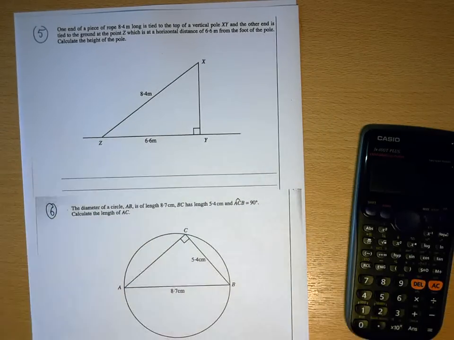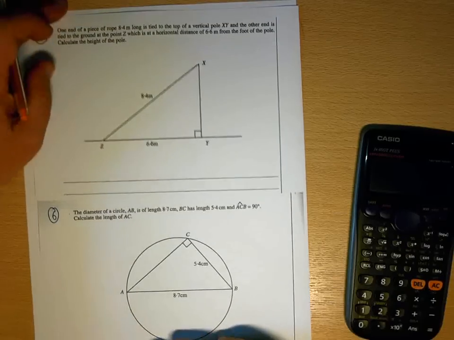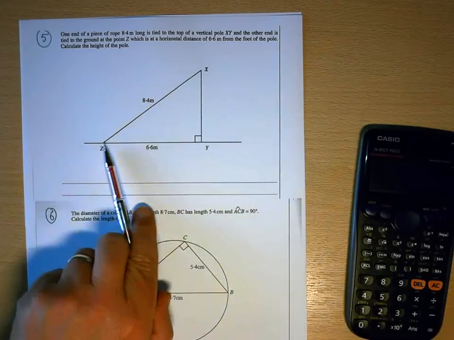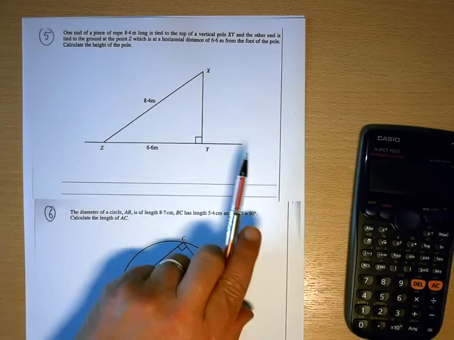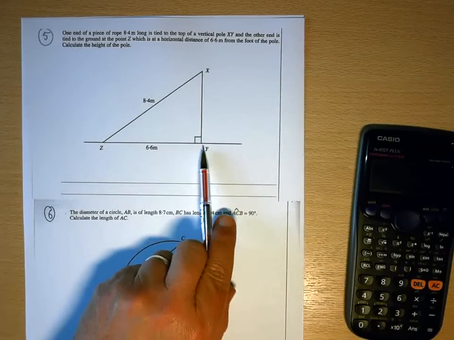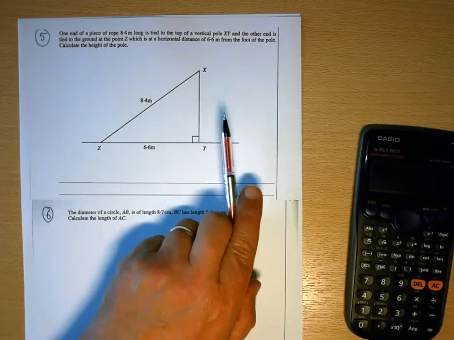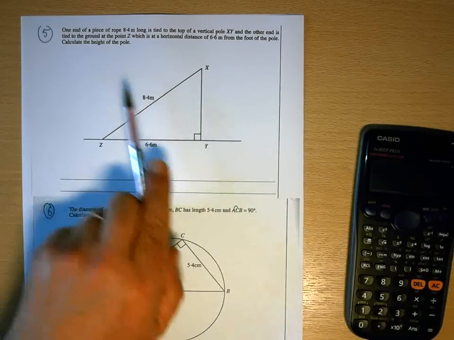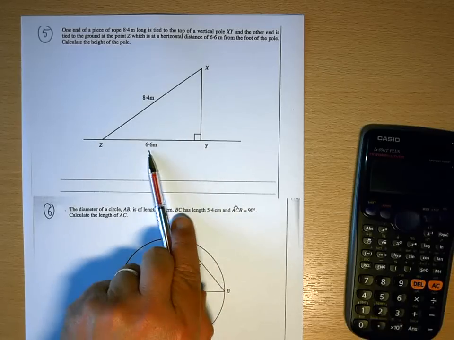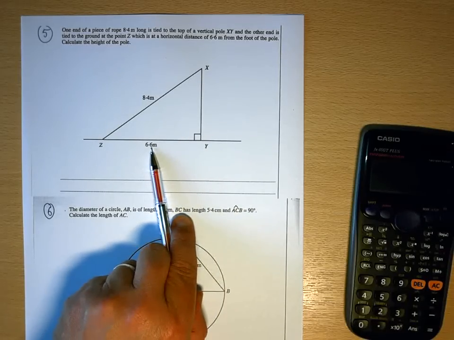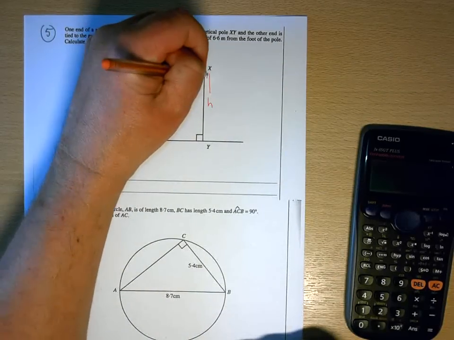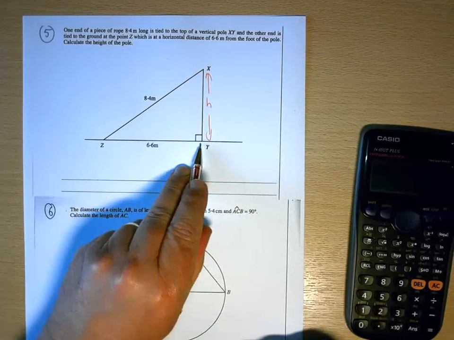Here we go again. Question 5. Slightly disguised, one end of a piece of rope, 8.4 meters long, is tied to the top of a vertical pole XY. The other end is tied to the ground at the point Z, which is at a horizontal distance of 6.6 meters from the foot of the pole. Calculate the height. So I want this distance here. Whoop, I got my right angle.